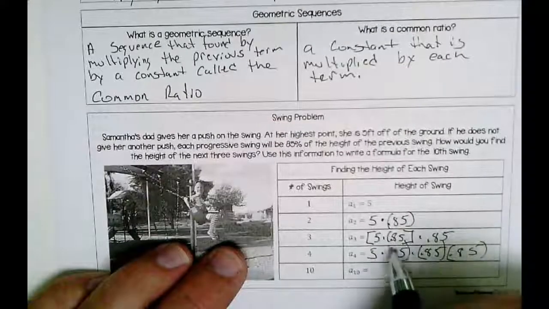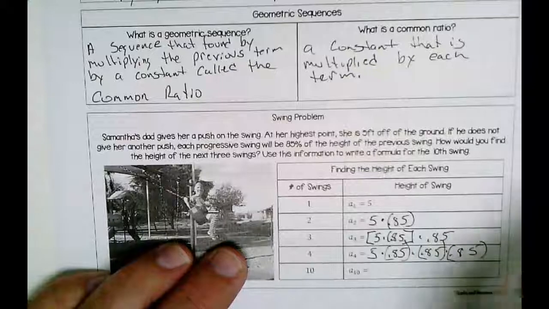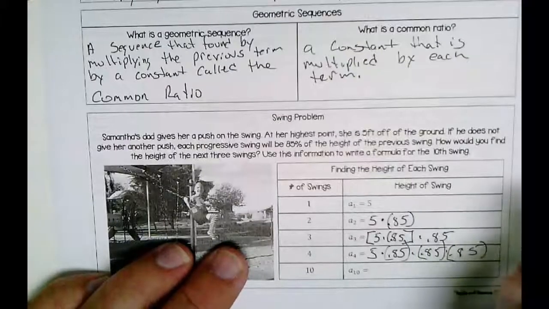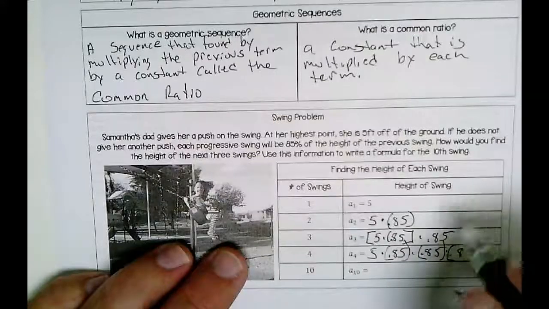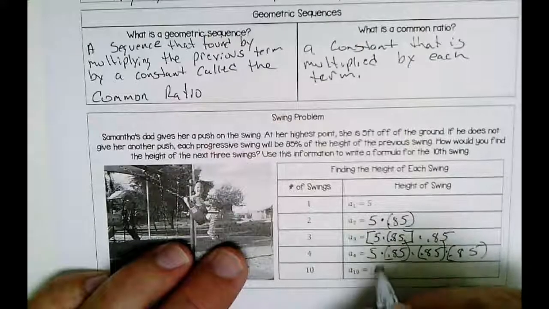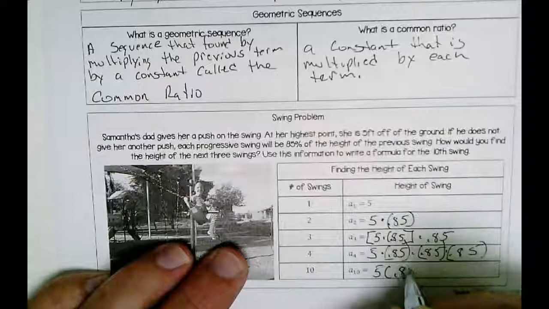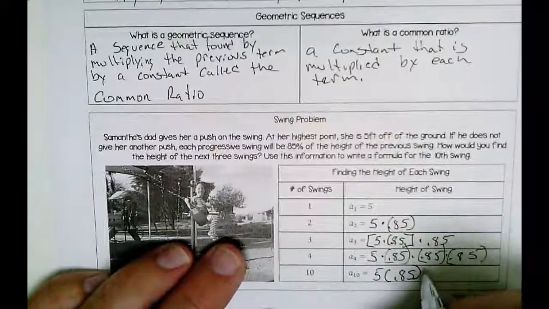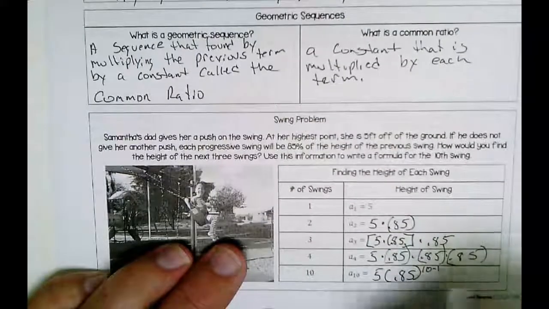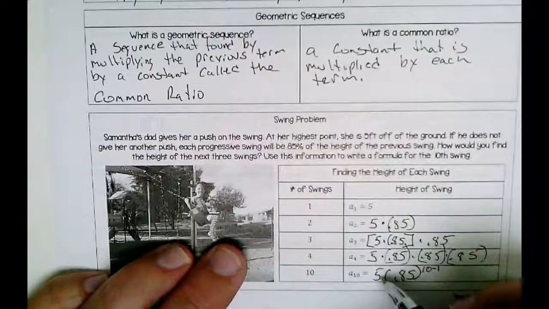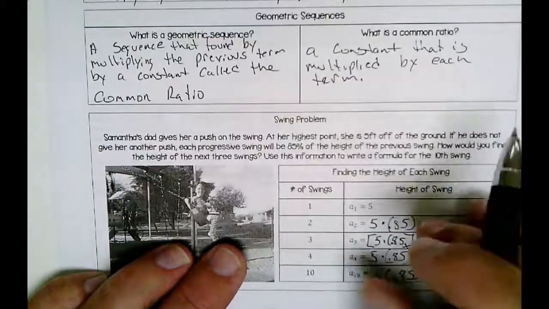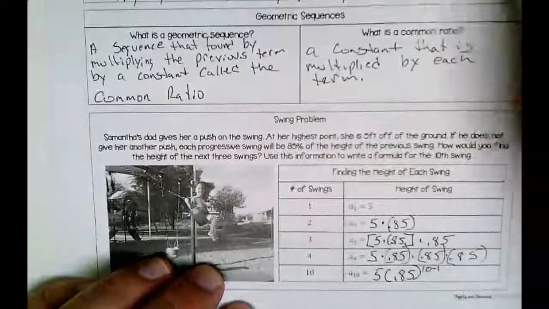Okay, and as you can see, we keep repeating things, and we know if we keep repeating, we can use exponents. So what we would find is our term is 5 times 0.85 to the 10 minus 1 power. Why is it minus 1? Because at our first term, we started with the 5. That was our top of our potential. Okay, let's look at page 2.